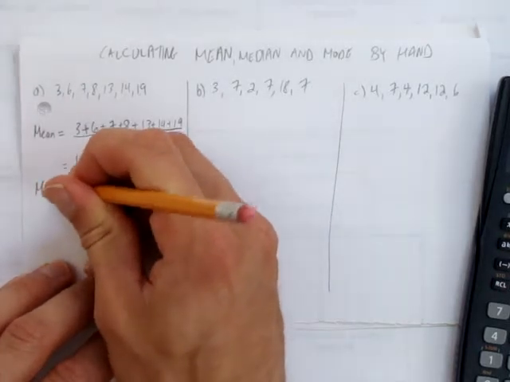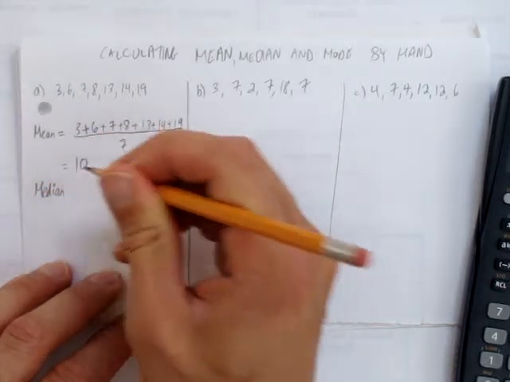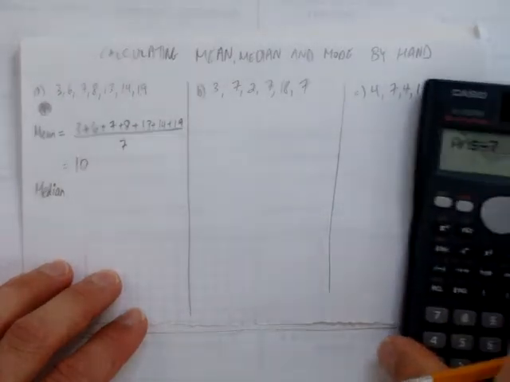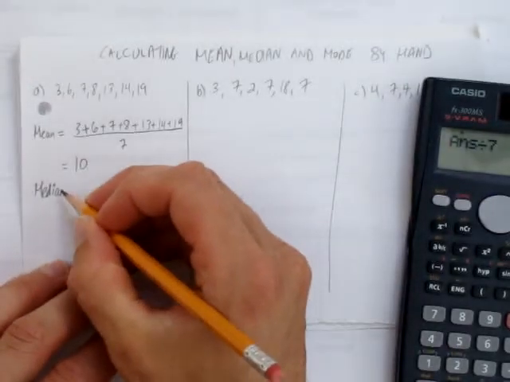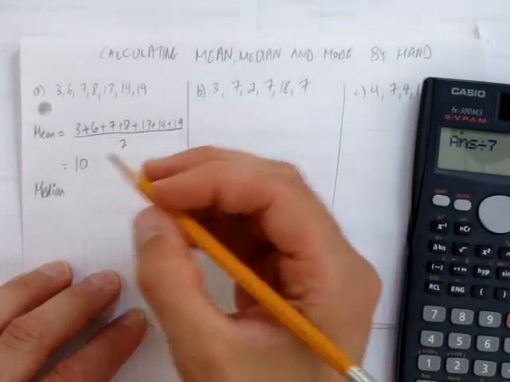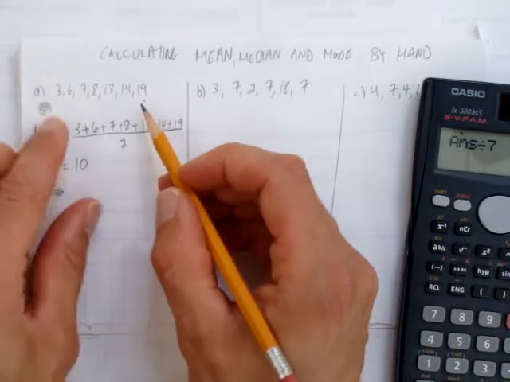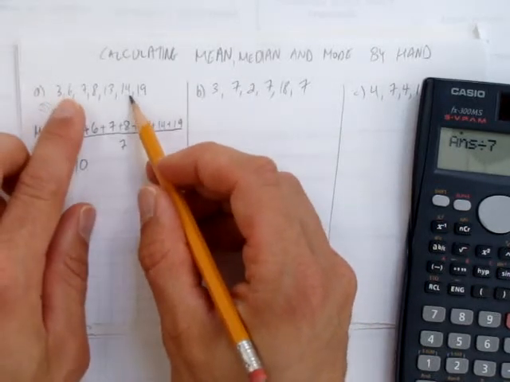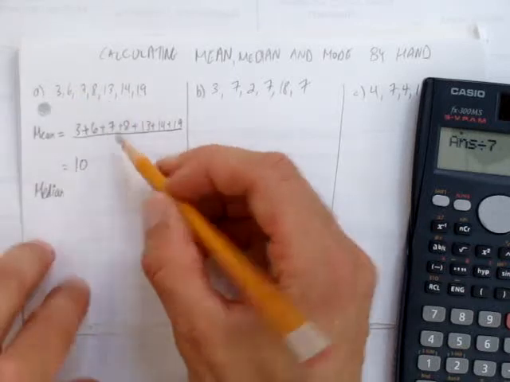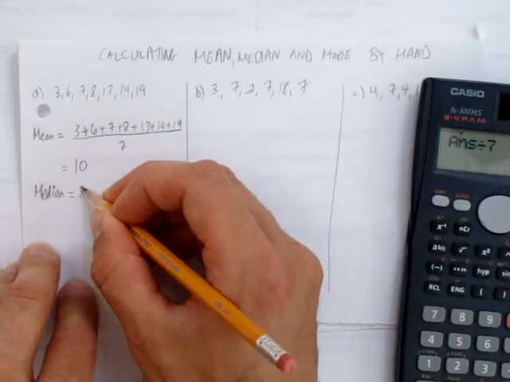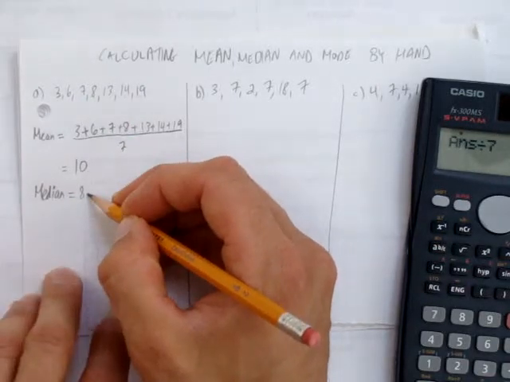But we have another measurement that we use to help tell us about data. It's called the median. Just like the median of a street, the middle of a street, the median is the middle number. So we can move down the sides to find the middle number. In this case it is 8. We got a mean of 10 and a median of 8.